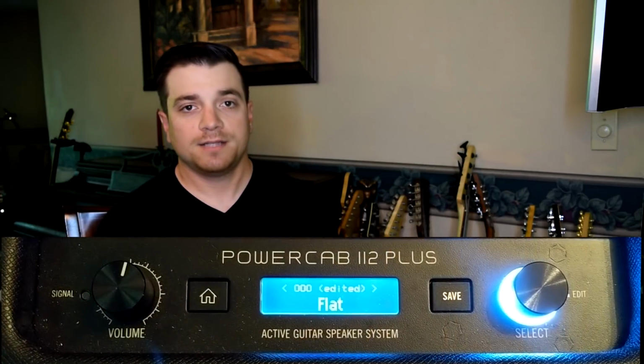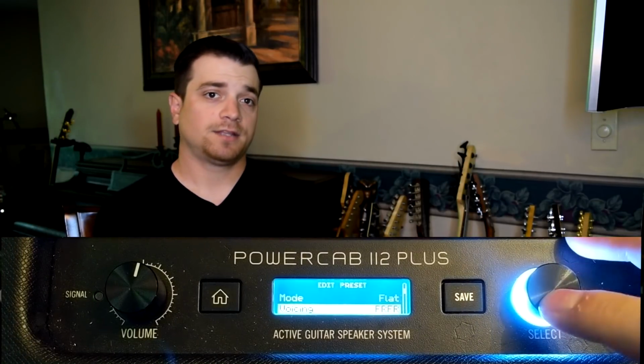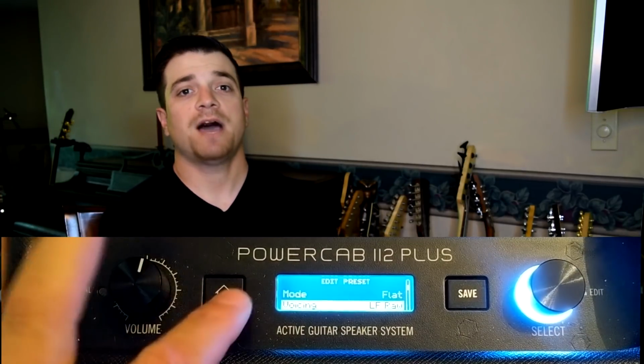The next mode that you have is called LF raw. So what LF raw does is that it turns off all of the EQing and it turns off the tweeter in the actual Powercab itself, so that it's just the raw Eminence speaker that is inside of this Powercab. So just to reiterate that, that's just as if it were one 12-inch Eminence speaker inside of your Powercab box and nothing else. So that's LF raw, that raw speaker sound.